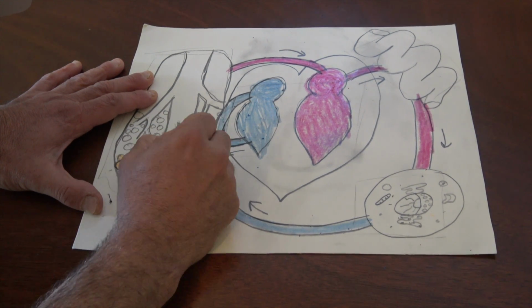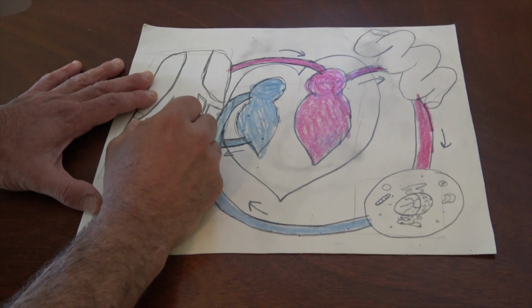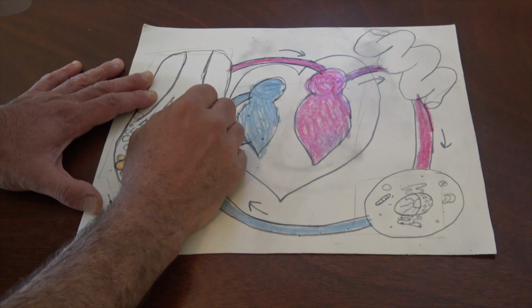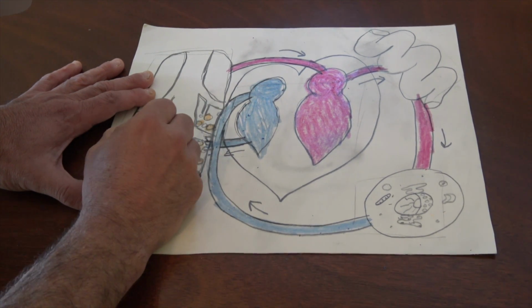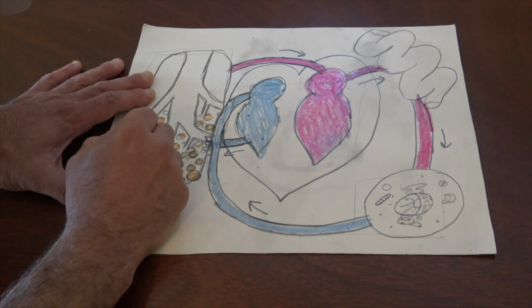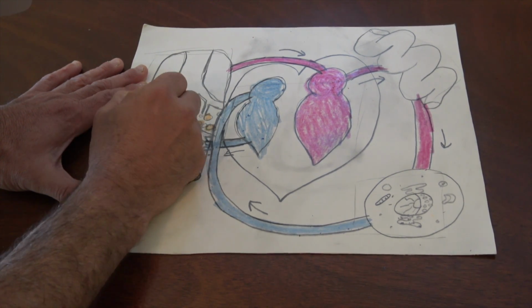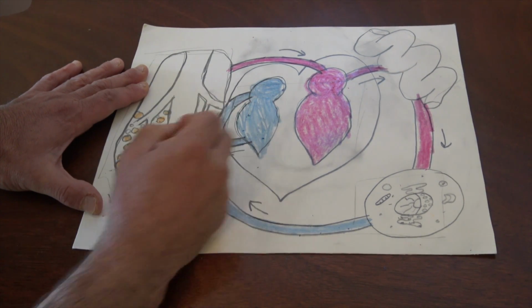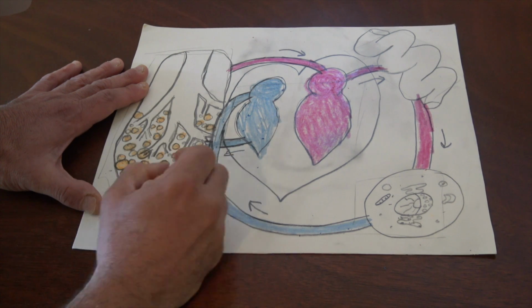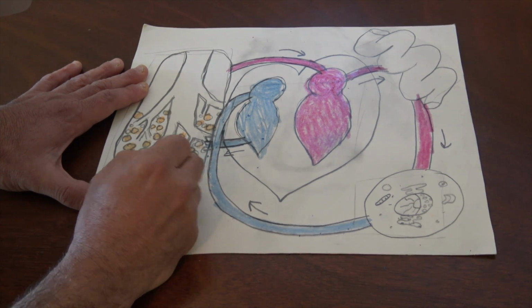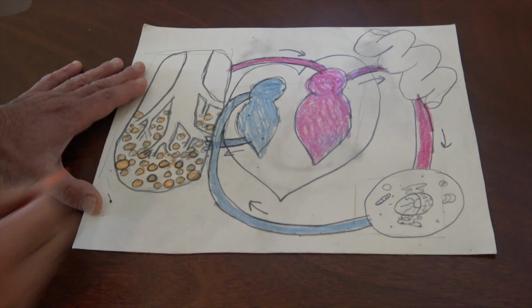We'll look at this in a little more detail, but these are the air sacs where the oxygen comes into the blood, making it red, and the CO2 goes out of the blood, breathing it out, because if the CO2 builds up, that's poison for the body.